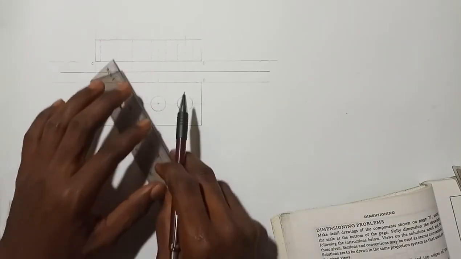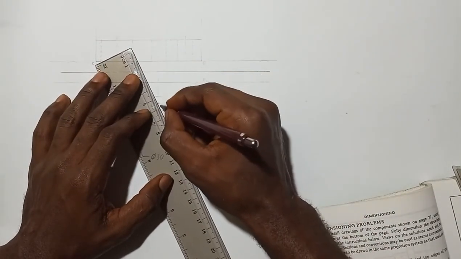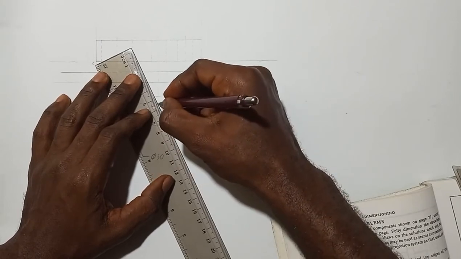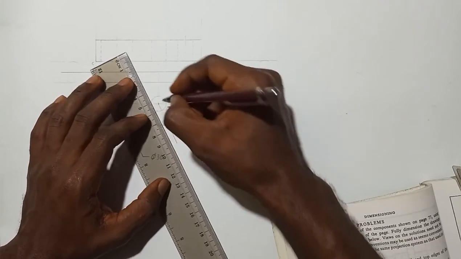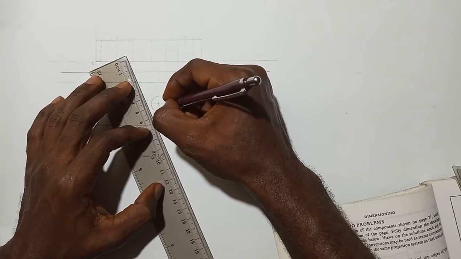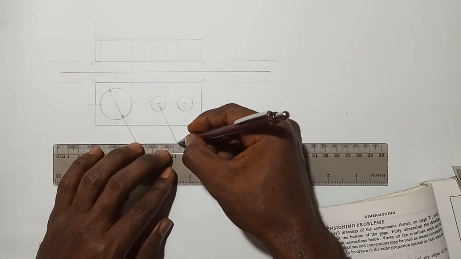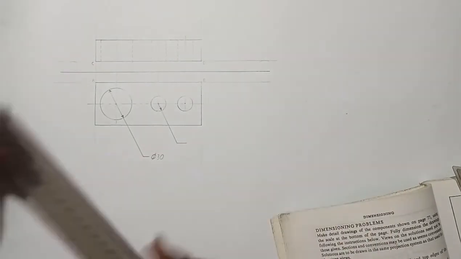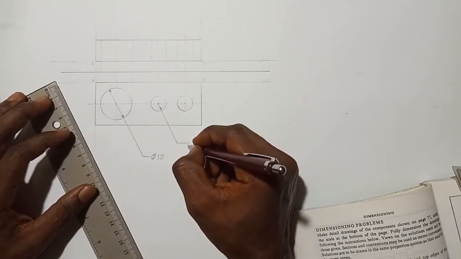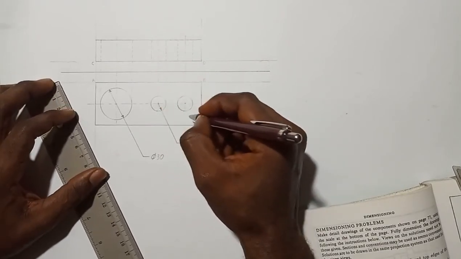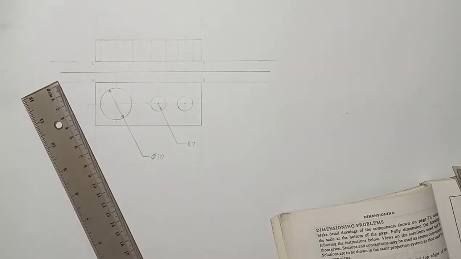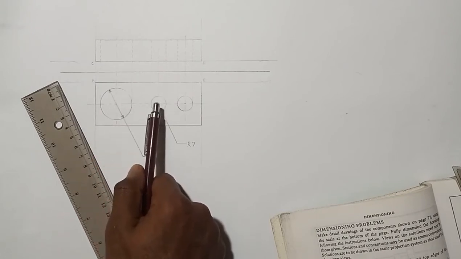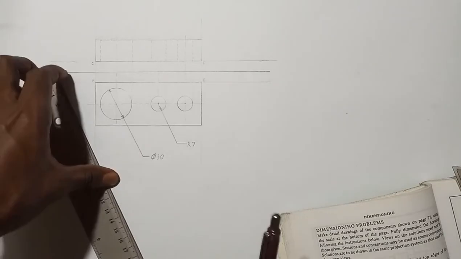Now another way you can dimension a circle is let your ruler pass through the center. Then from the center, draw a line that touches the circumference outside the drawing. Now employ an arrowhead, just one. Another horizontal line. Now you label it radius. What was the radius we use? Radius 7. Either you do it this way or you do it this way. One of the two. You don't do the two at the same time.